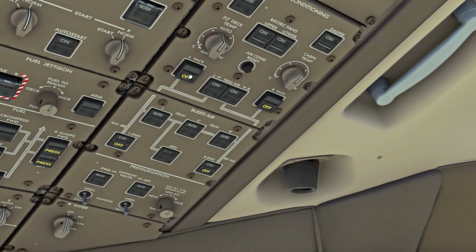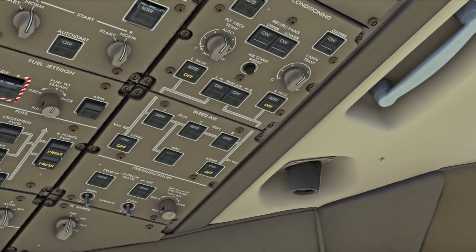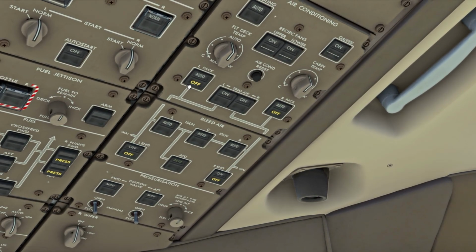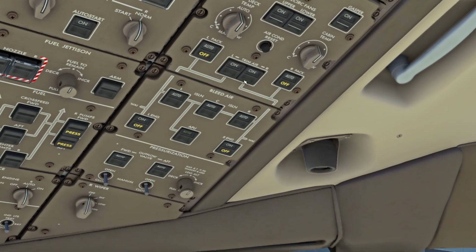We can switch the PACs to auto, and we leave the trim air switches to on. Verify that the off lights are extinguished if you're using the APU already. In this case we don't have an external bleed source yet, so the off lights are still illuminated. And on the trim switches, make sure that the fault lights are extinguished.